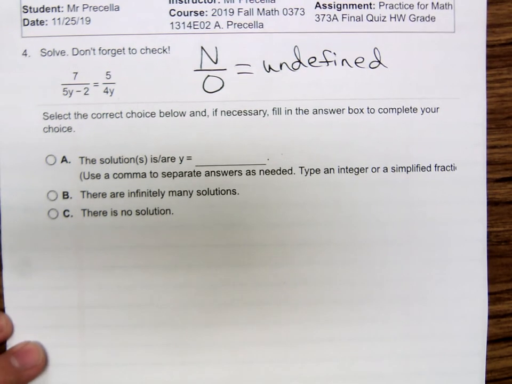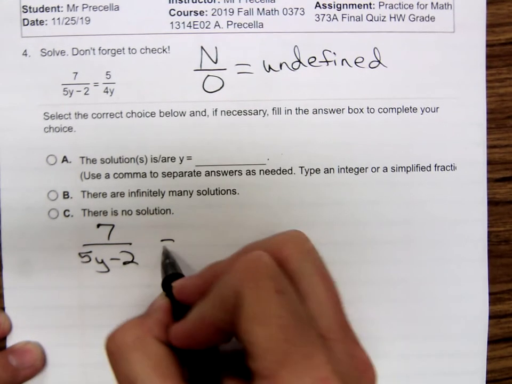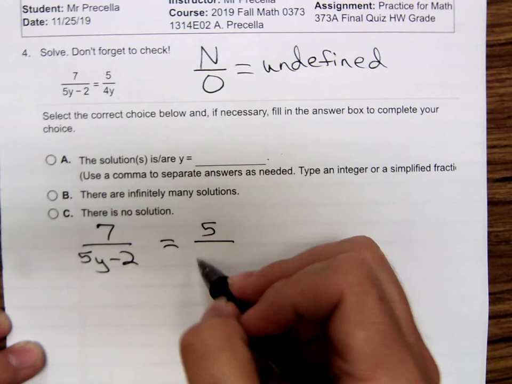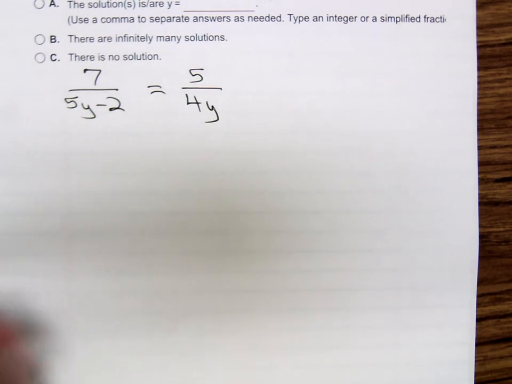So let me rewrite the problem. 7 over 5y minus 2 is equal to the fraction 5 over 4y. There's the equation we're trying to solve. Normally I multiply both sides by the least common denominator to eliminate the fractions, but I noticed something. Here we have a fraction equaling a fraction. That's called a proportion. I recall that happening sometime in the homework weeks ago, and I'm mentioning there's another way of solving a proportion. If it's a fraction equals a fraction, what could we do?